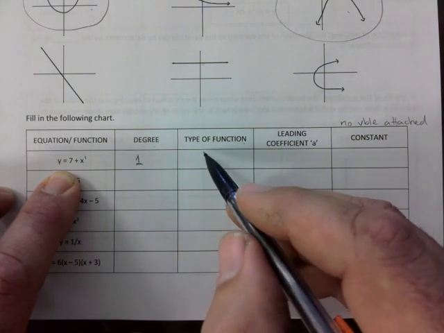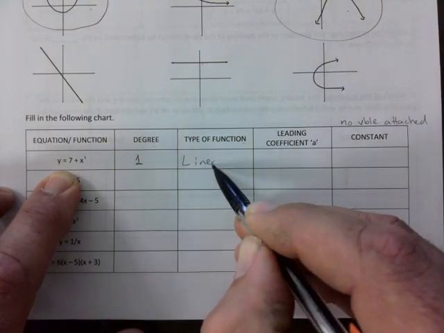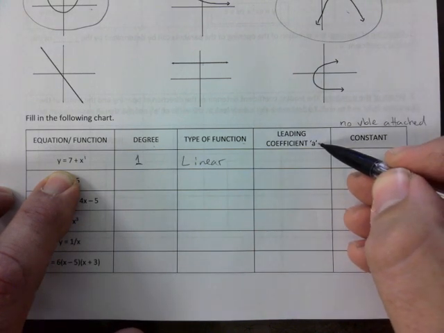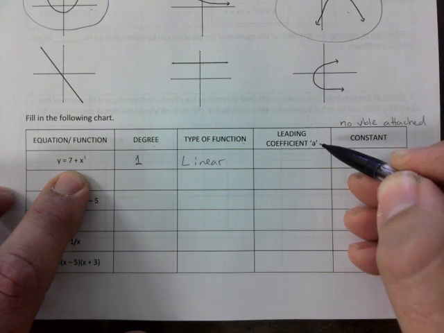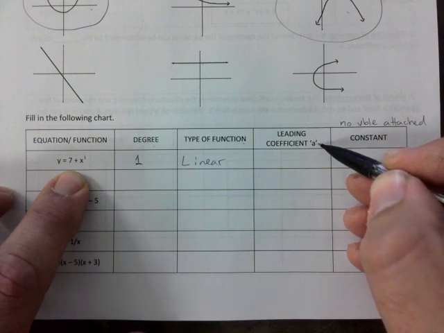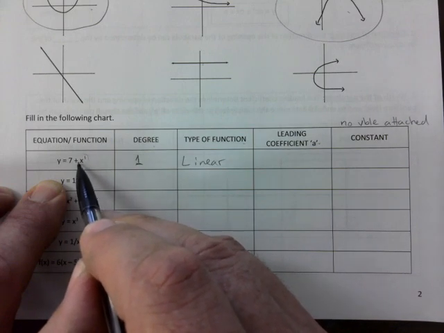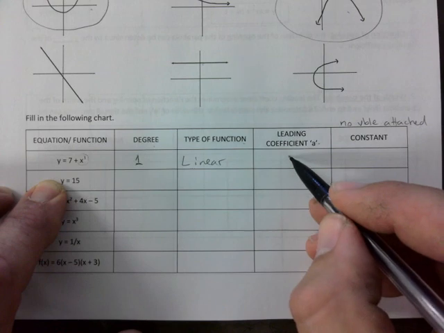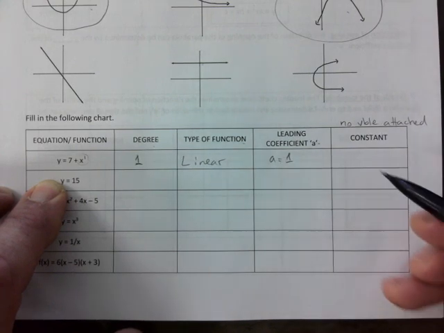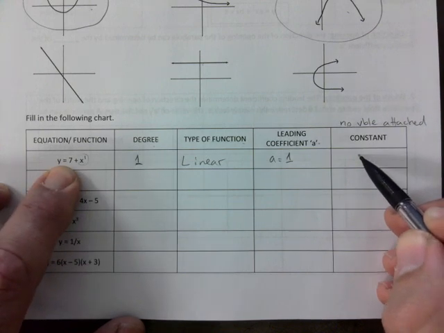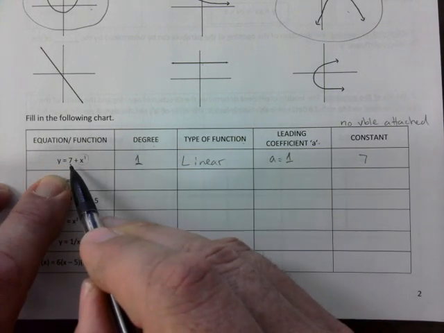Therefore, the type of function, we would consider it linear. Where's the leading coefficient at? It's the number that's in front of the highest power, the variable with the highest power. So you go look, well, this is the highest power. So there's a 1 in front. You see that? Invisible 1. So a is just 1. The constant here, you'd have to agree, is the 7. Right? The 7 has nothing attached to it.